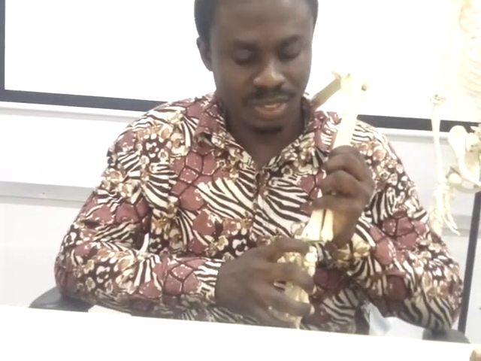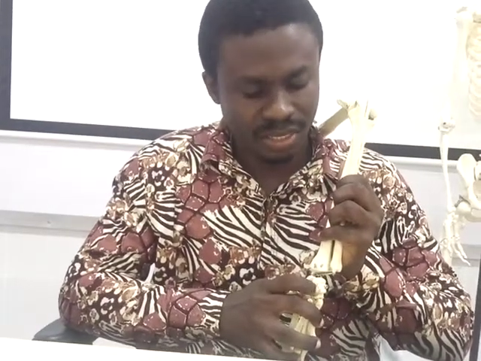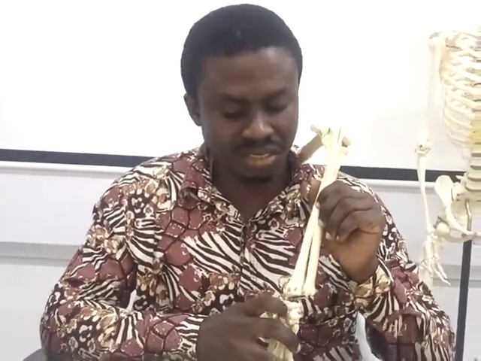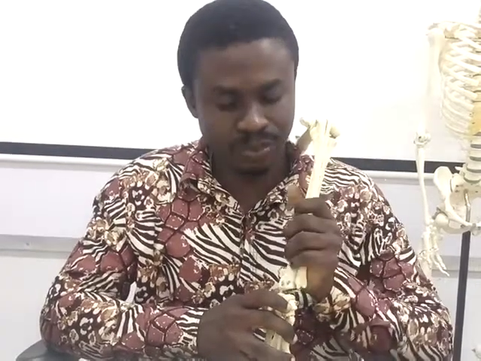Lovers, L for lunate, then T for triquetrum. Now you can see on top of the triquetrum is another bone sitting on top of it. Unlike the other bones, which are generally described as short bones, this bone, which is known as pisiform, is actually a sesamoid bone, because this bone is found in the tendon of flexor carpi ulnaris. Sesamoid bones will find themselves in such tendons, and they will tend to stabilize those muscles and joints.